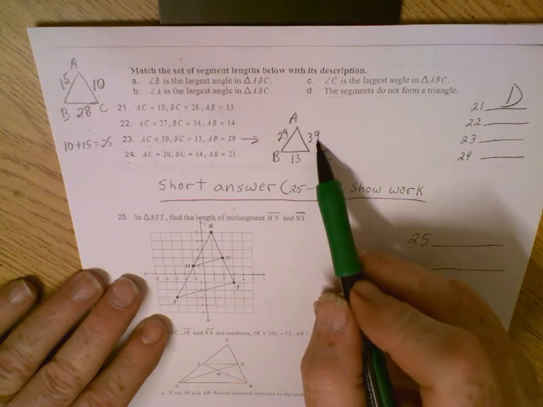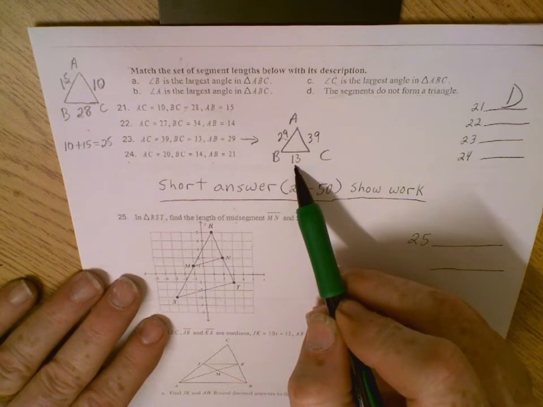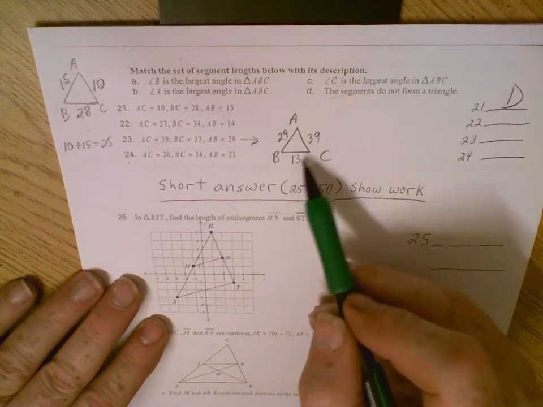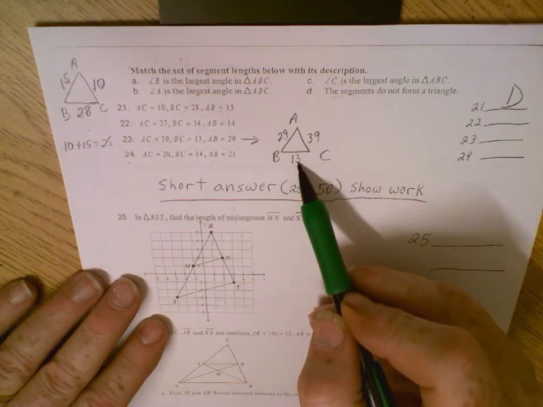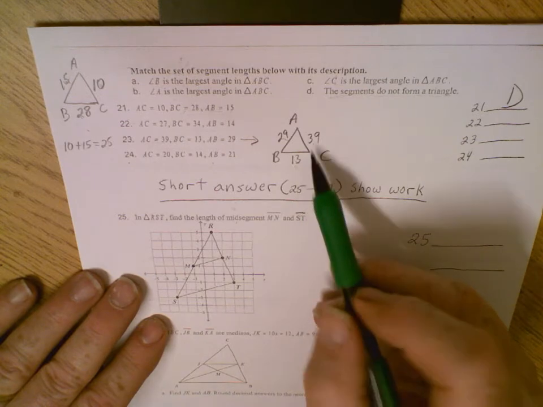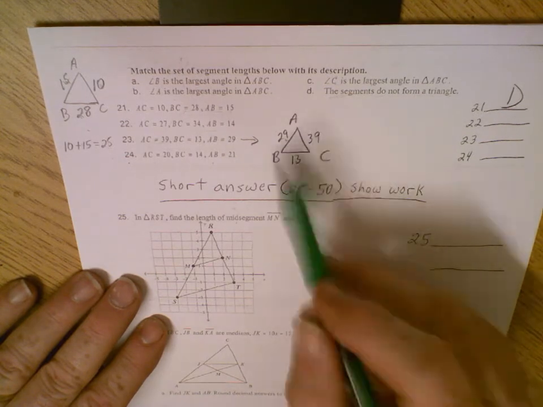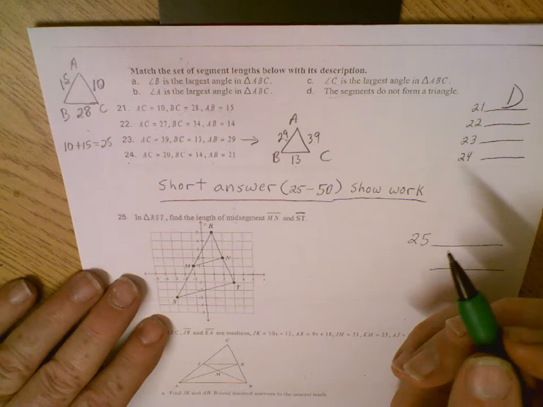29 plus 39 is 68. That's bigger than the other side, which is 13. 39 and 13 gives us 52, which is greater than 29. So these can be the sides of a triangle.